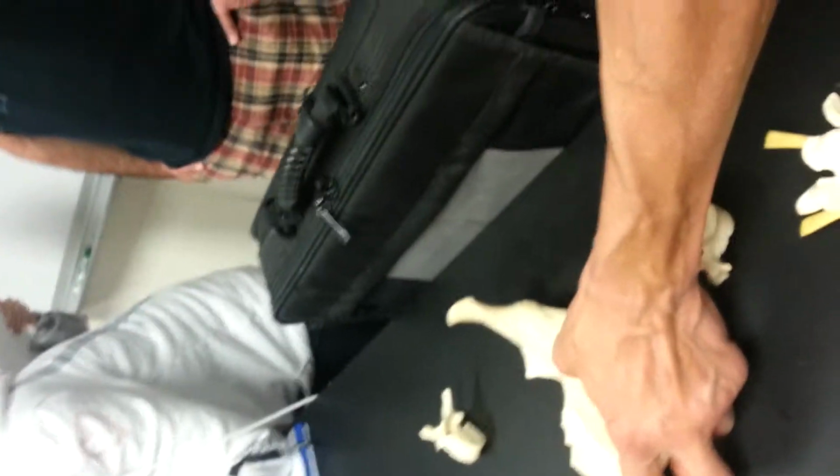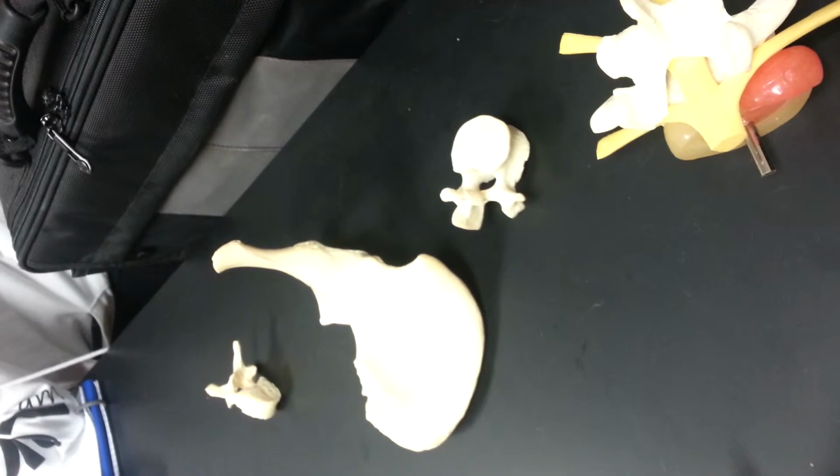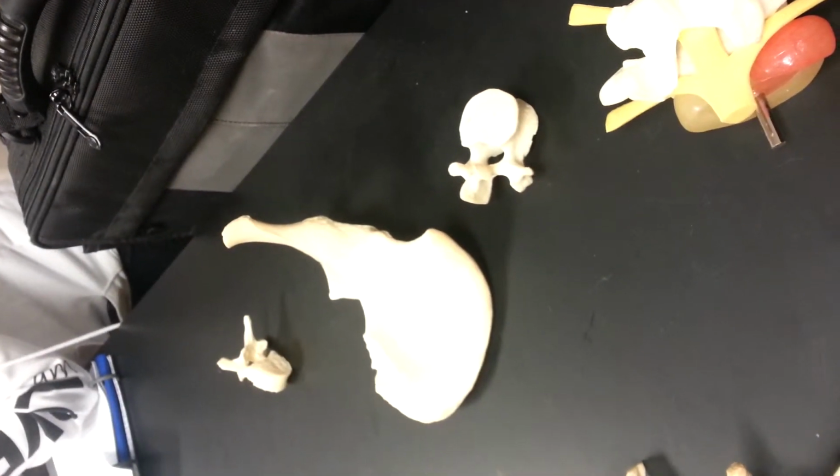Now that brings up something. No abbreviations on the test. So no abbreviations in the test. You have to write things out.